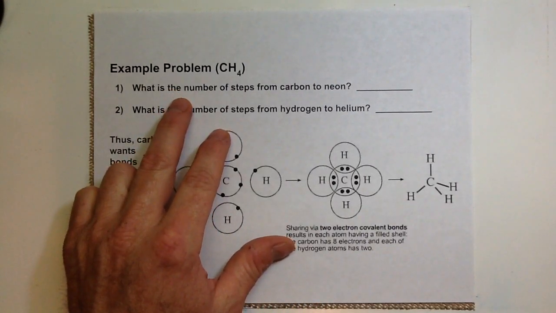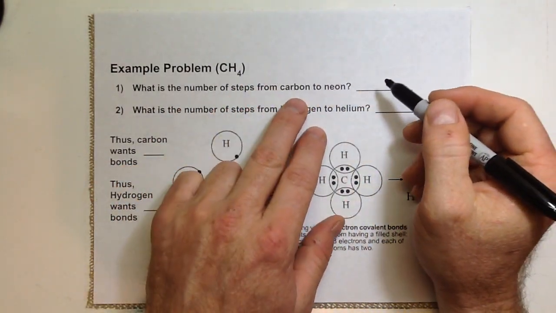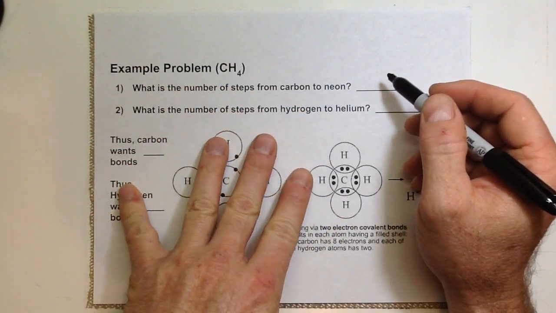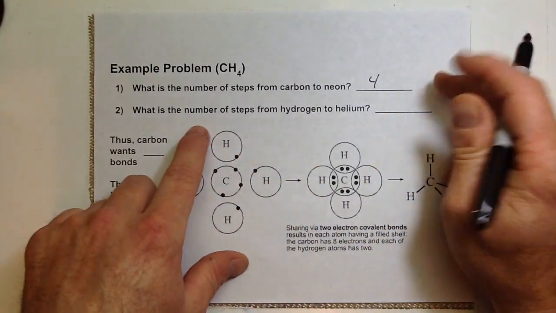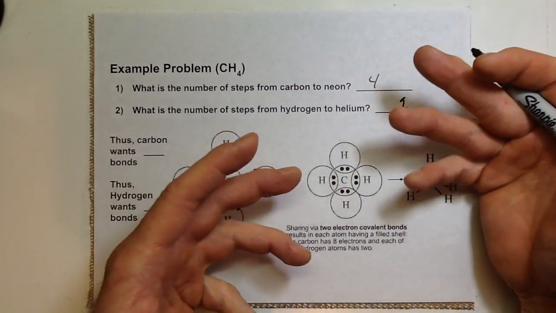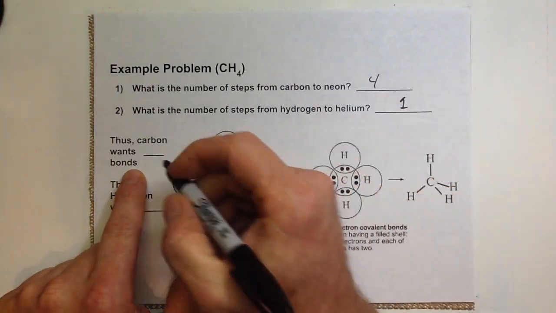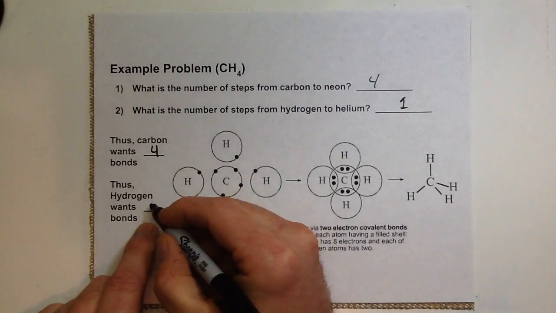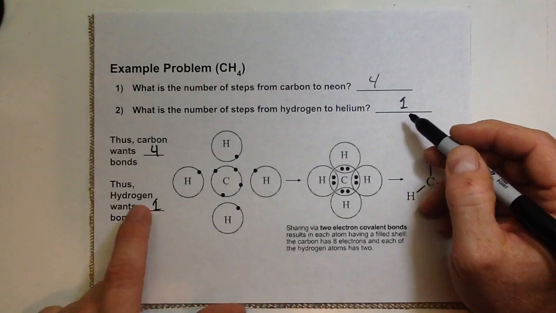So let's try an example problem, CH4. What is the number of steps for carbon to neon? So if you look at a periodic table, I hope you're noticing that carbon needs 4 more electrons because it's 4 steps to neon. And the number of steps from hydrogen to helium, we know it's just 1. So we know kind of how many bonds we're going to make. Carbon's going to have 4, and each of the hydrogens is going to have 1. So 4 bonds for carbon because it needs to get to that number of electrons through bonding. And hydrogen just needs 1 more electron. It does that through this 1 bond.